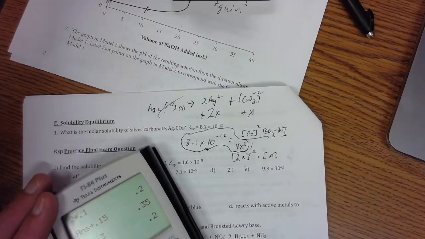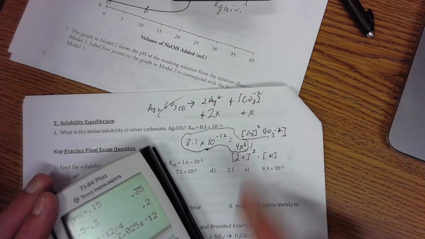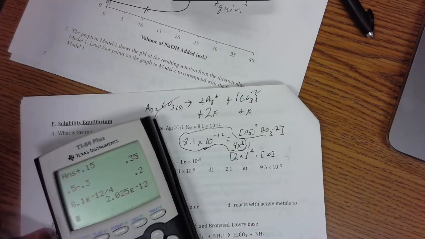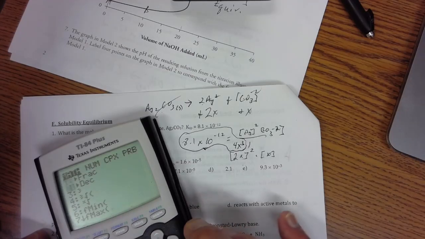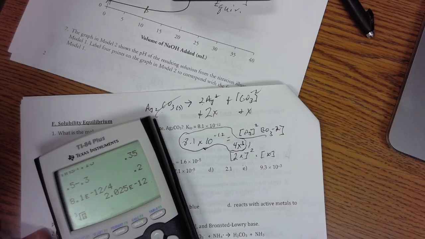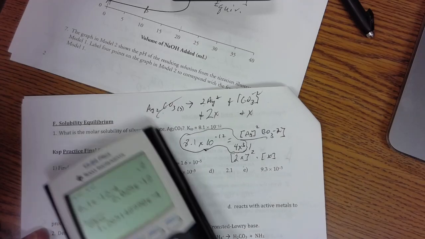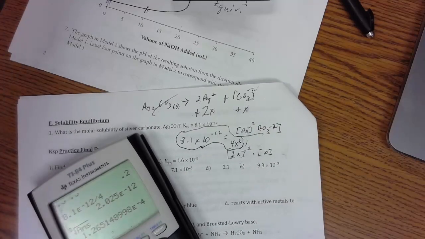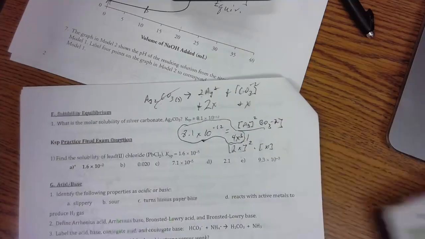We're going to take 8.1 times 10 to the negative 12th. We're going to divide it by 4 to isolate the 4 there. And then we need to take the cube root of this. Well, cube root can be found right here. Answer that. And we're going to put that in 1.26, 1.27 actually. 1.27 times 10 to the negative 4.